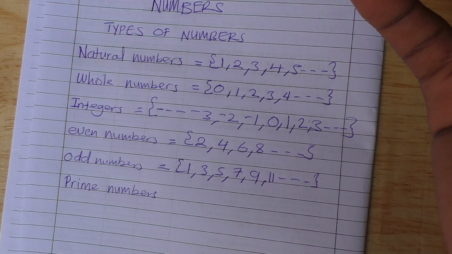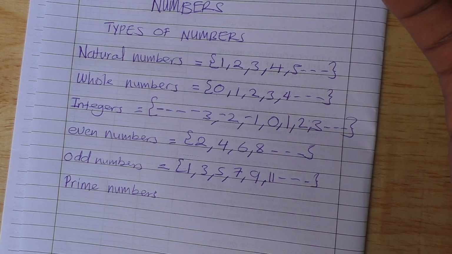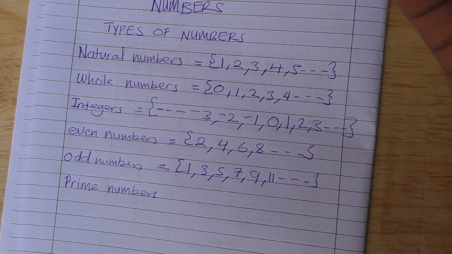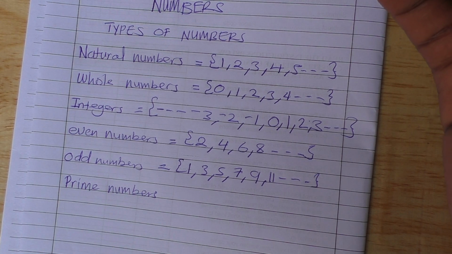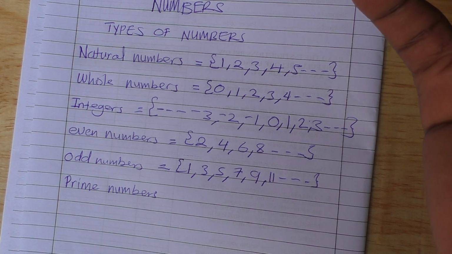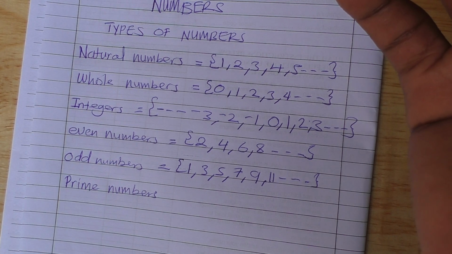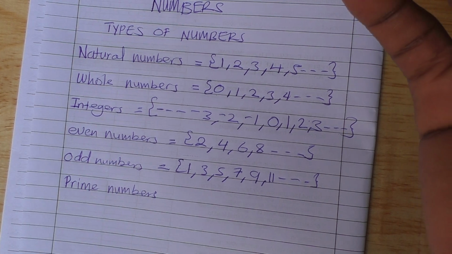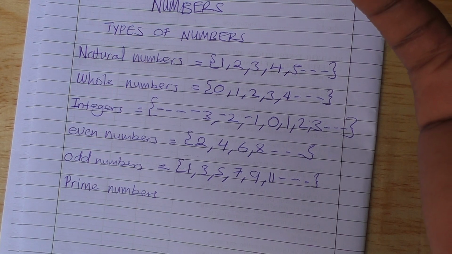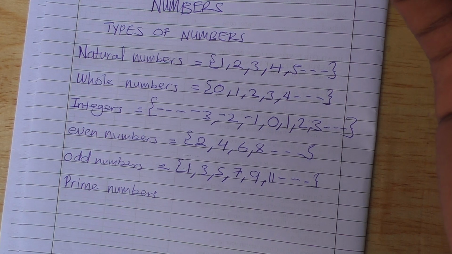When do we get a 7? When do we get 11? You realize that these numbers are only obtained when you multiply the very numbers with 1. So such numbers are having only 2 factors, 1 and themselves, and those are prime numbers. So a prime number is a number with only 2 factors, that is to say 1 and itself.